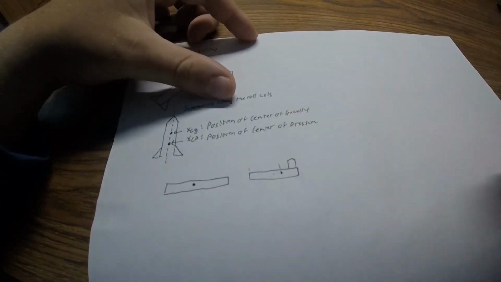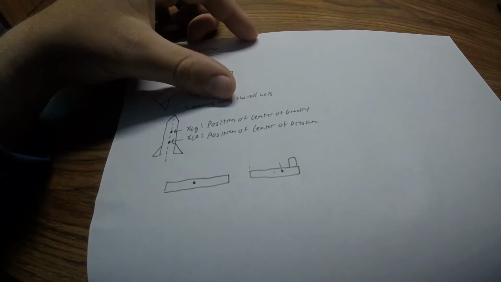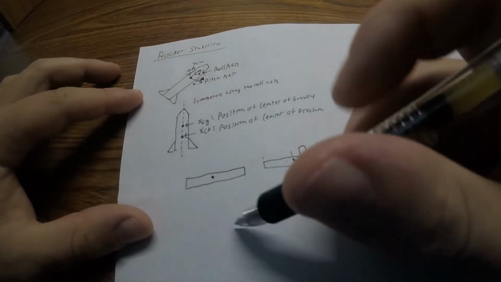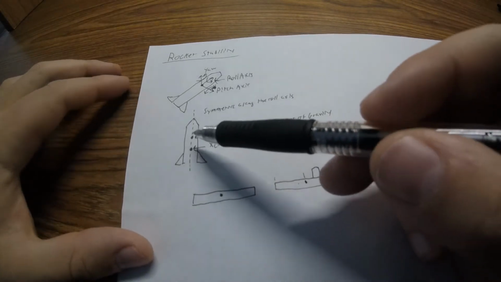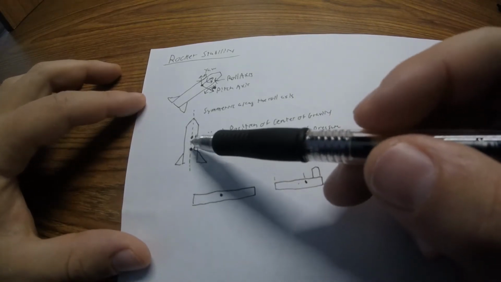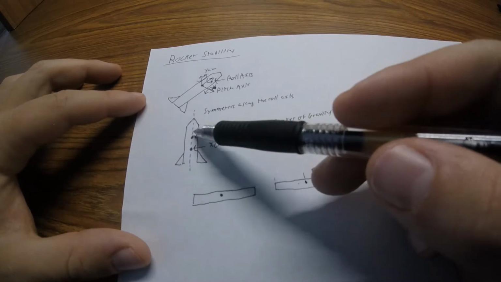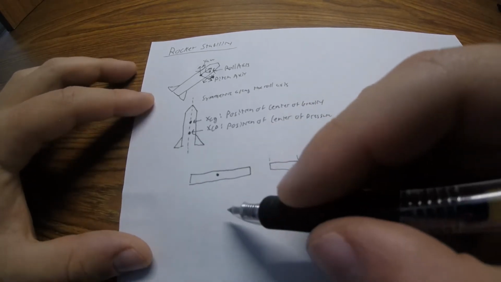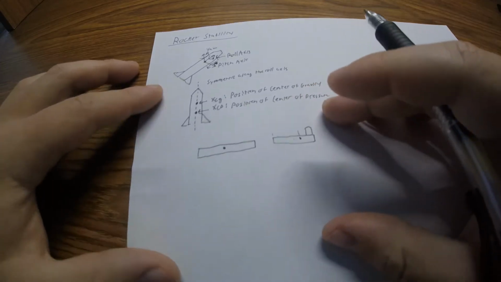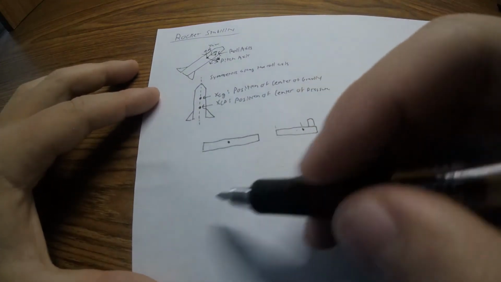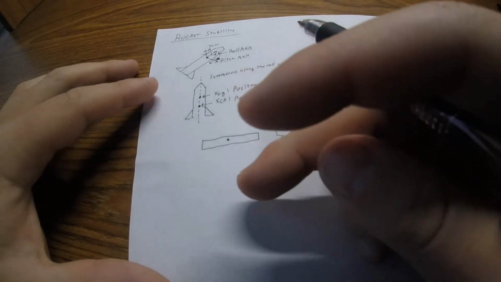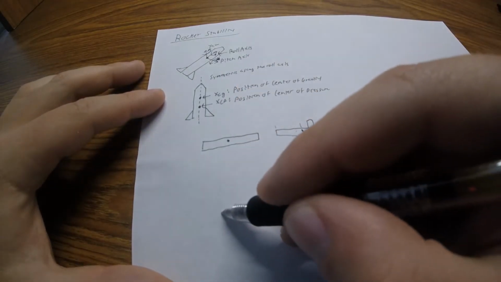Pretty simple. Center of pressure is a little more confusing, a little more abstract of a concept, and that is where the center of the aerodynamic pressure is on that rocket as it flies through the air. A basic way to calculate this, a basic theory of where the center of pressure would be, is basically if you took a cross-sectional area of a rocket.